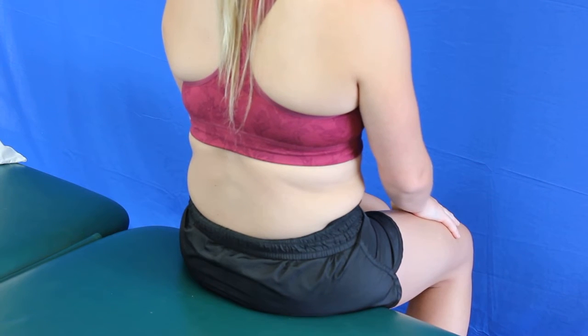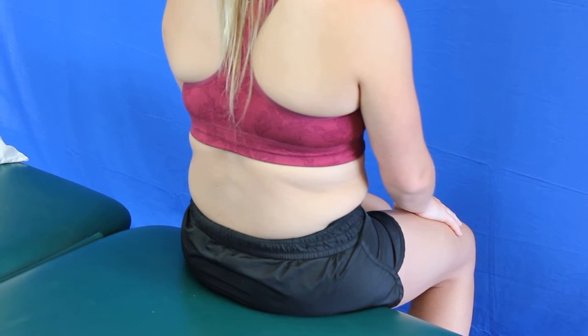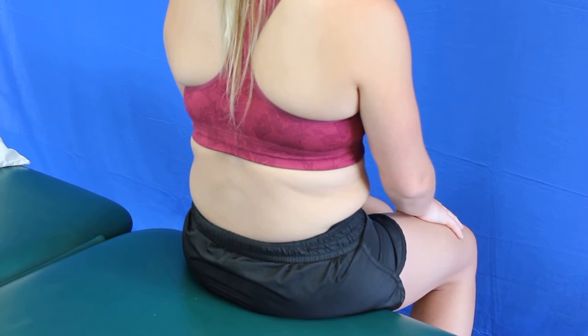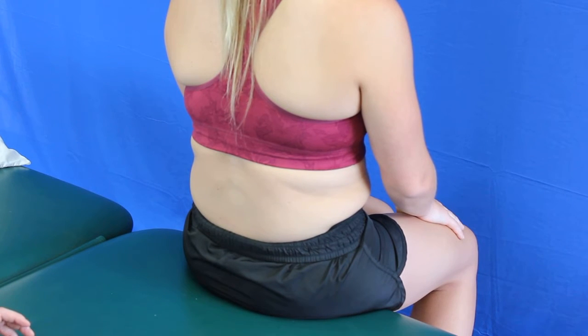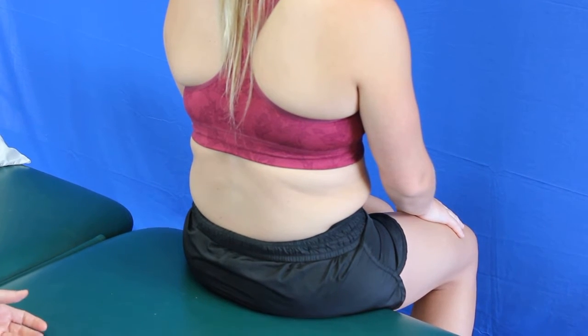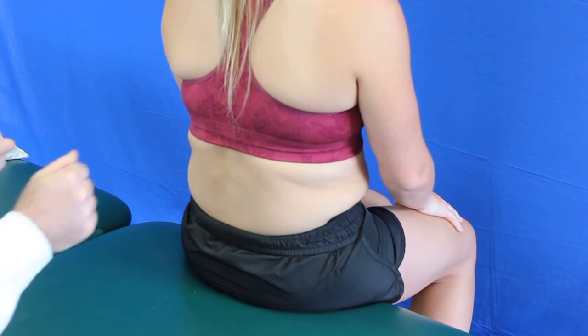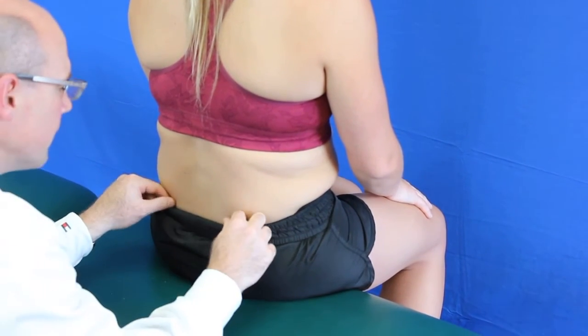So this is the sit slump test for the lumbar spine, and what we're looking for is asymmetry of right and left facet joints that will show themselves as a difference in depth. So there'll be a relative rotation occurring.